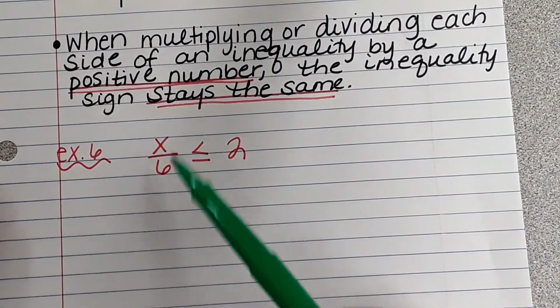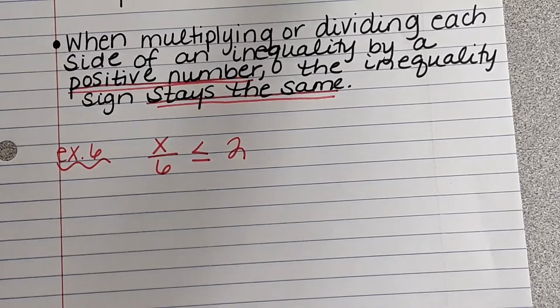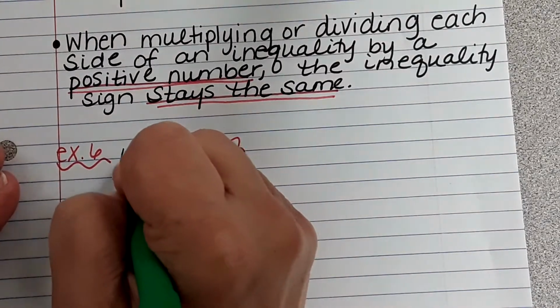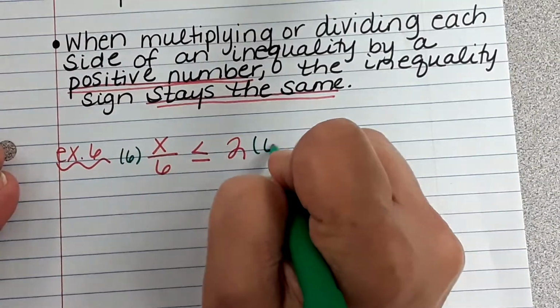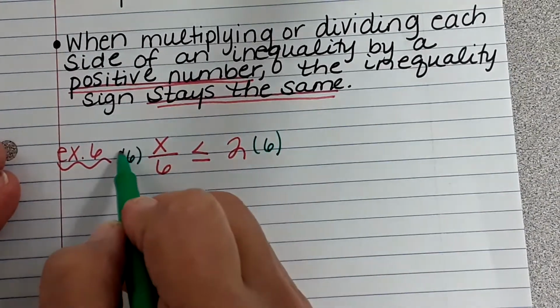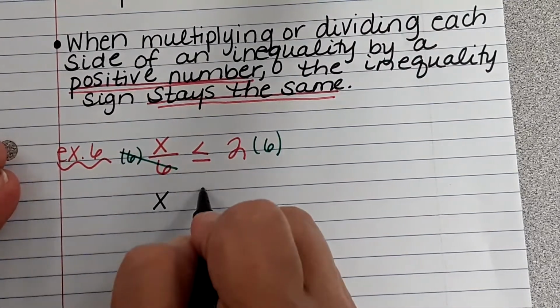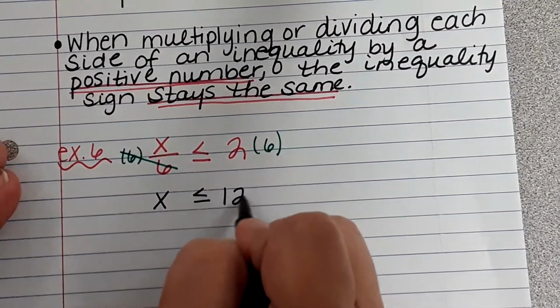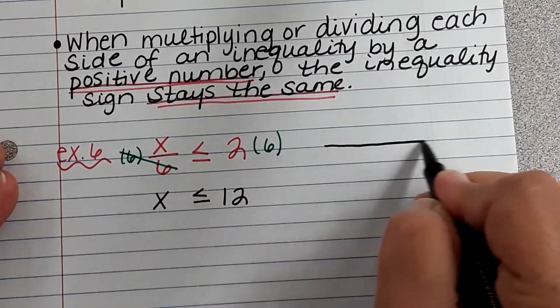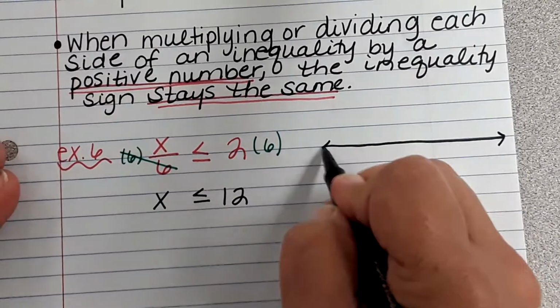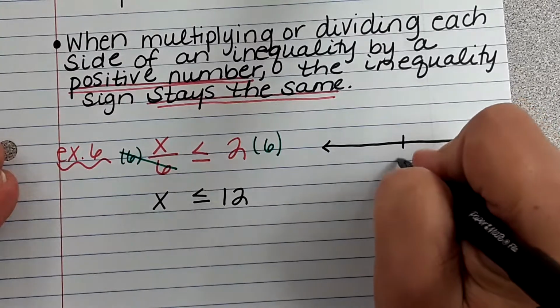So when a variable is over a number, that means division. The inverse of division is what? Multiplication. So what are we going to multiply each side by? Yep. We're going to multiply each side by 6. These cancel out. X is less than or equal to 12. You put 12 in the middle.